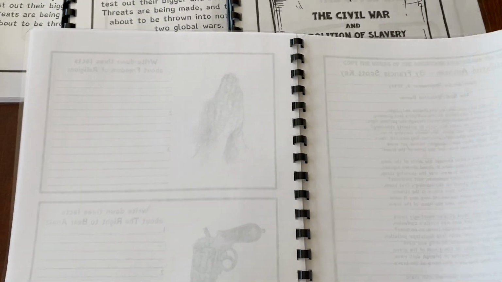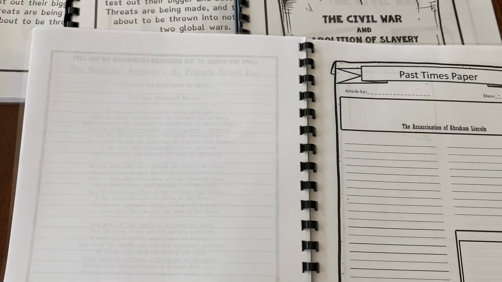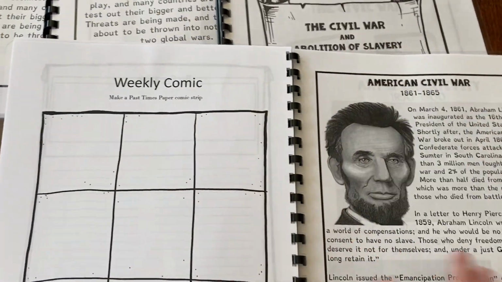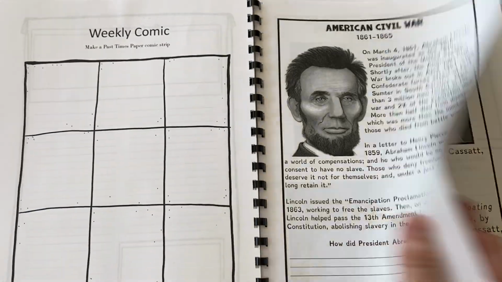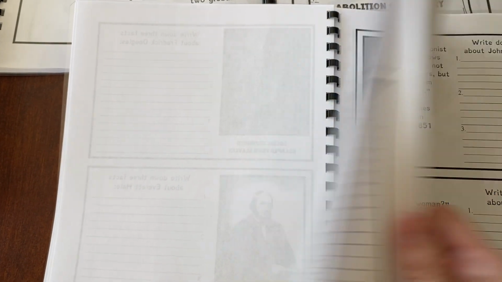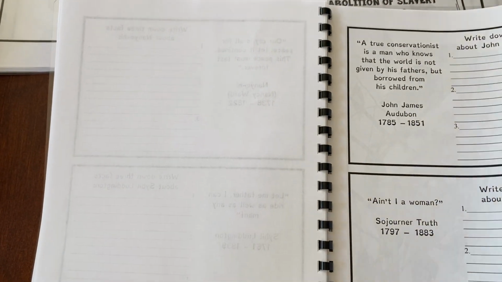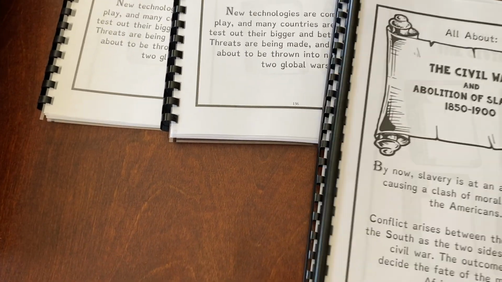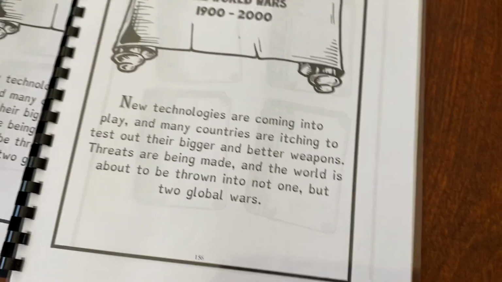So it's all kind of intermingled, just so you know. And then we've got the assassination of Abraham Lincoln. Then this is from the American History Timeline again, and these are all from the American History Timeline. So that's how I meshed those two units together for the Civil War and abolition of slavery.